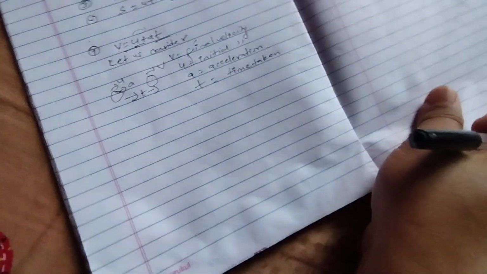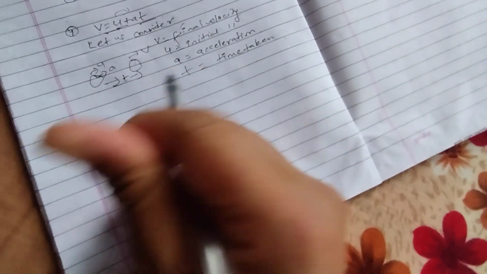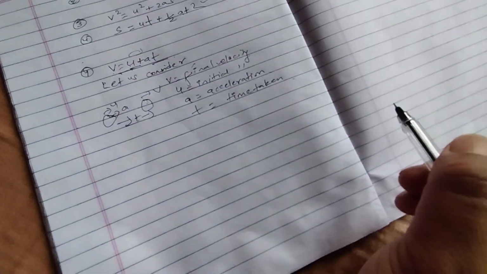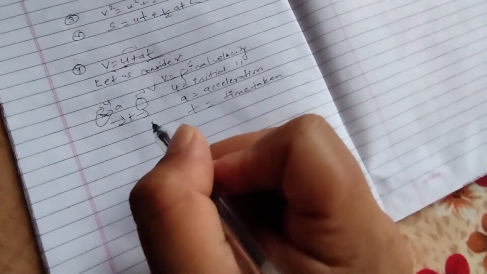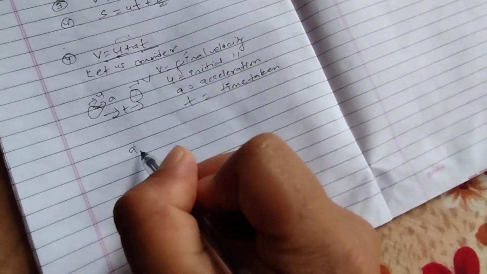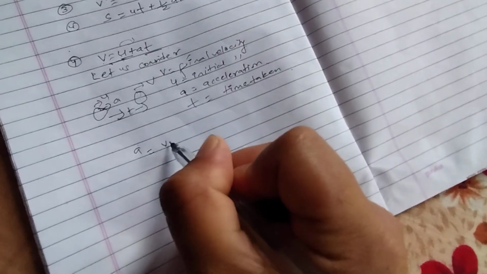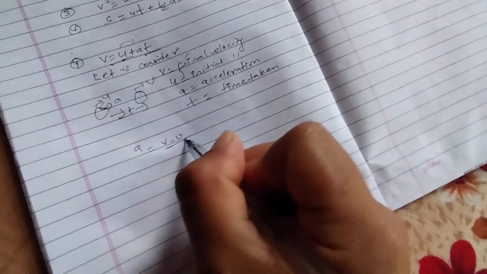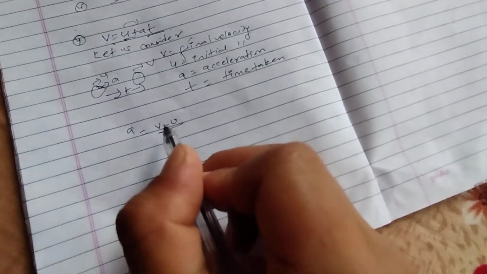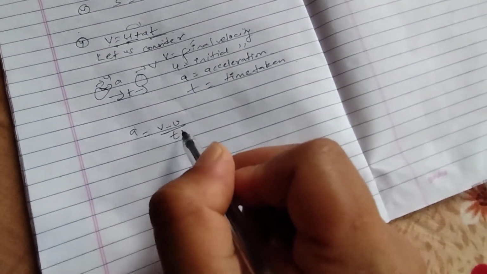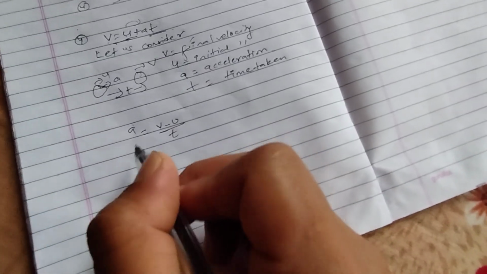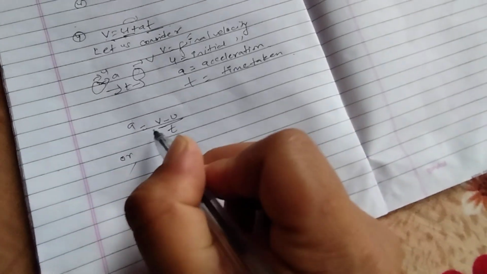Okay, from the definition of acceleration, which is defined as the rate of change in velocity, that is a = (v − u)/t.